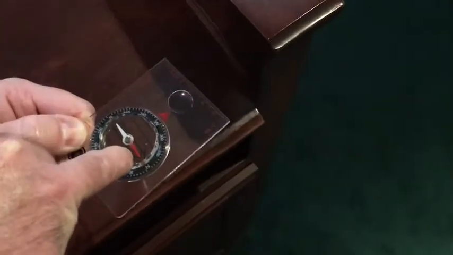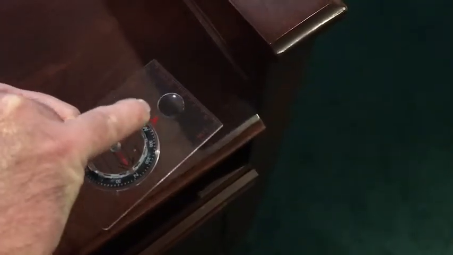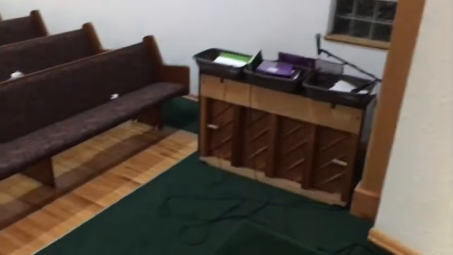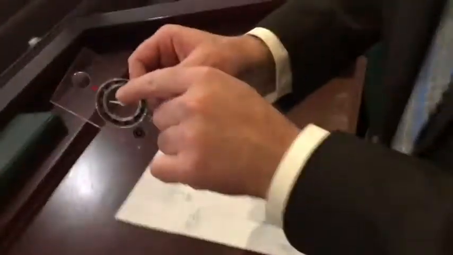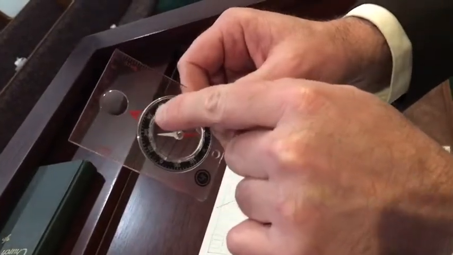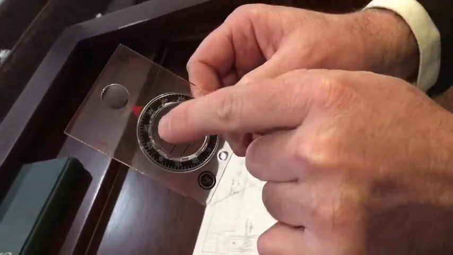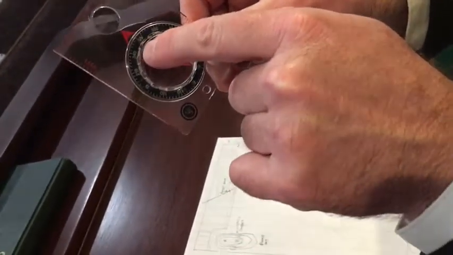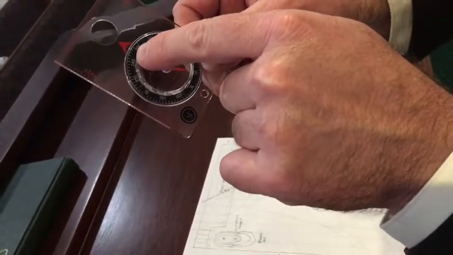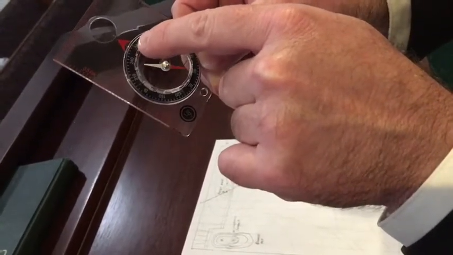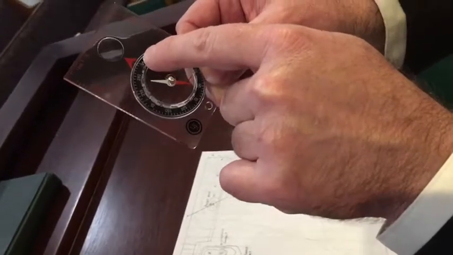Okay, so right now, true north is exactly in that, and that arrow is pointed exactly to that mic stand. Everything is lined up. And I have 265 degrees. So I've got 240, 245, 250, 255, 260, 265 degrees.